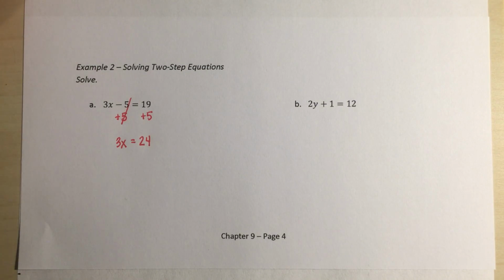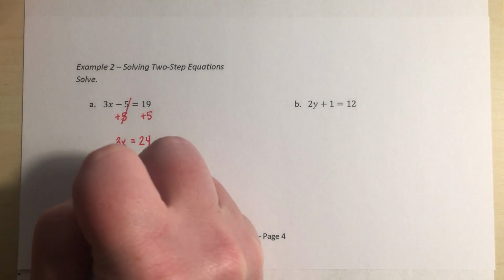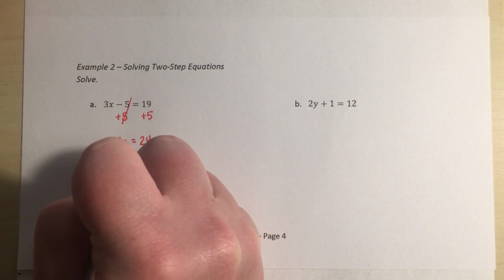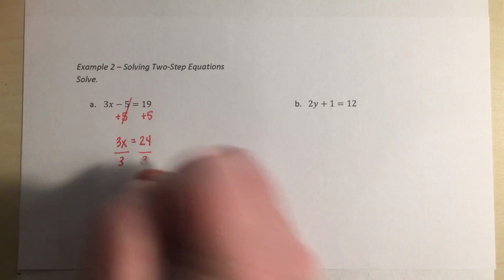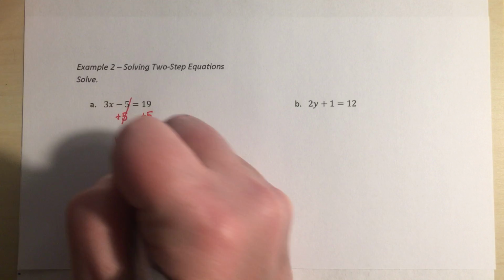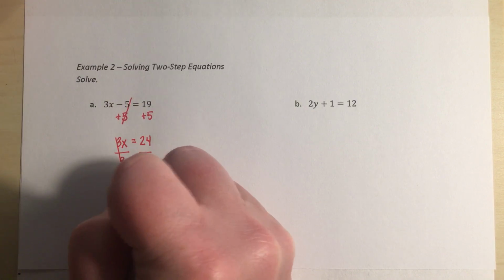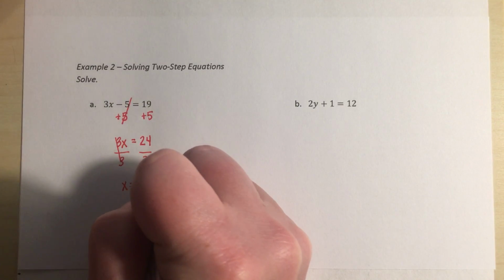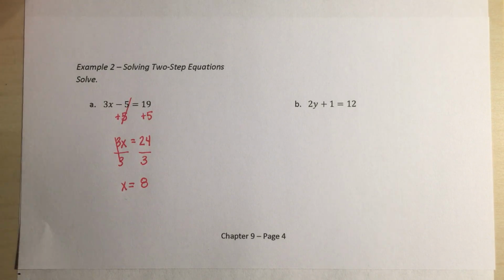Notice that what we have left is a nice one-step equation to finish this off. We want to get the variable all by itself. We have a coefficient left, and we get rid of coefficients by dividing. So this is our step 4 that we see listed in those steps above. We're going to divide by that coefficient of 3. On the left side we have x. On the right side, 24 divided by 3 gives us 8.